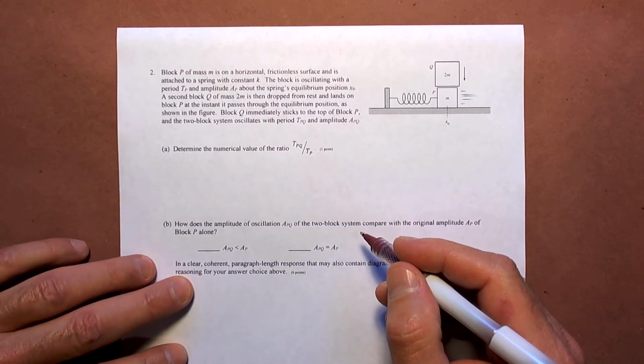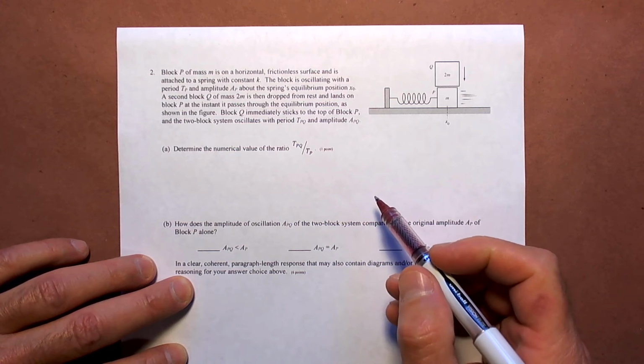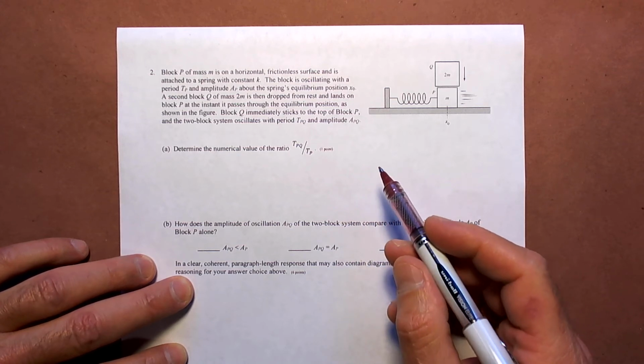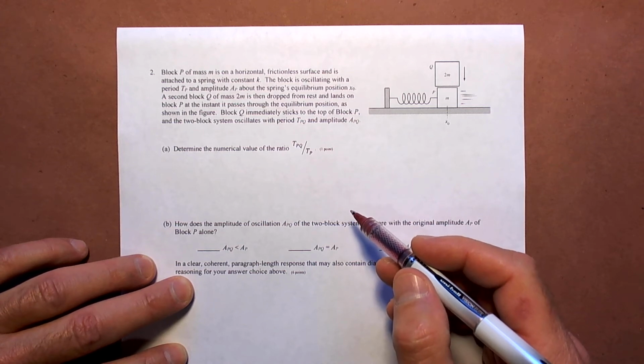Hey there, physics students. In this video, we're going to review a free response question in preparation for the AP Physics 1 exam. This is a paragraph length response question, which means you'll solve the problem with algebraic expressions and calculations and also provide a written description of your understanding of the physics principles involved.